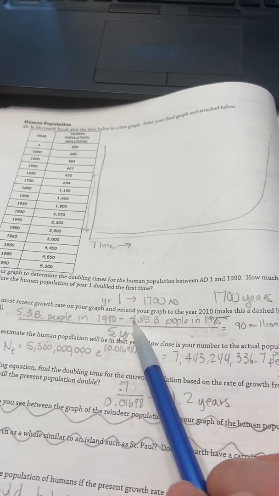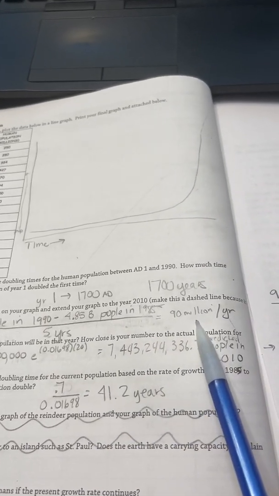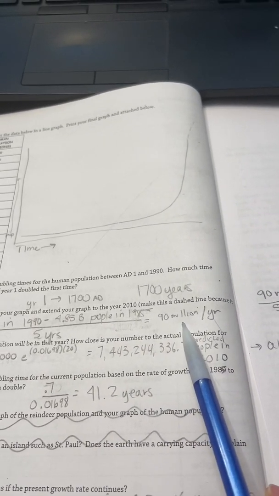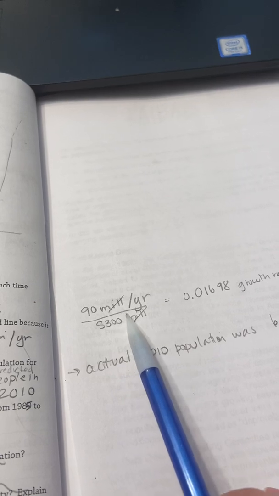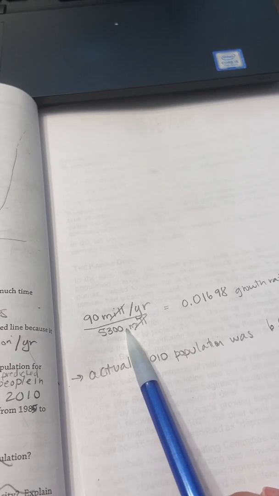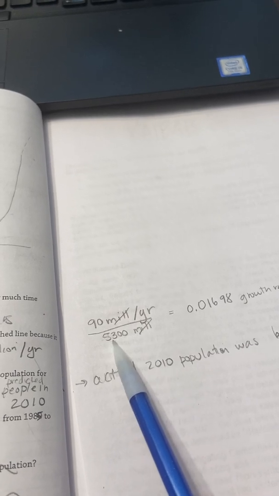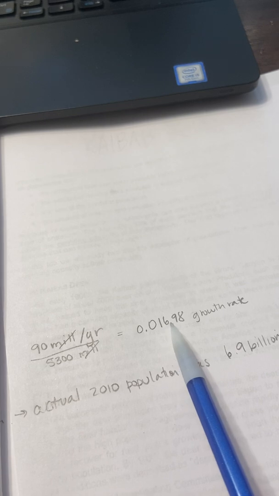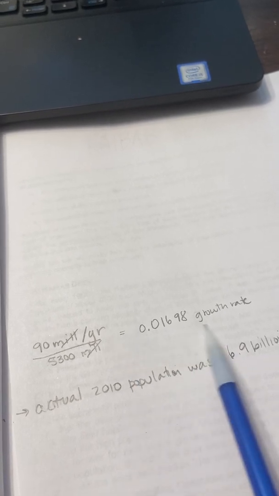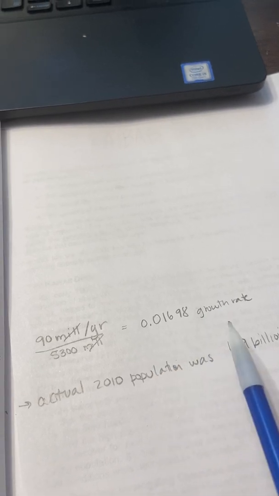So I took the population change and divided by the time, and that told me the population was increasing by 90 million per year. Okay, and then if you take that 90 million per year and you divide it by the final population, which is 5,300 million or 5.3 billion, then the growth rate is this, 0.01698. This is the growth rate of humans in the 80s and 90s, okay?